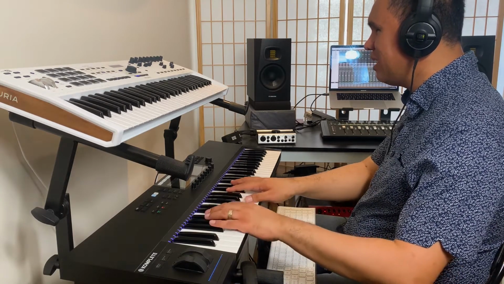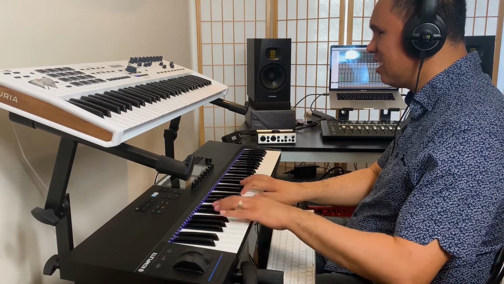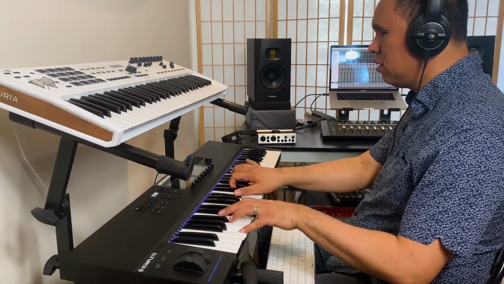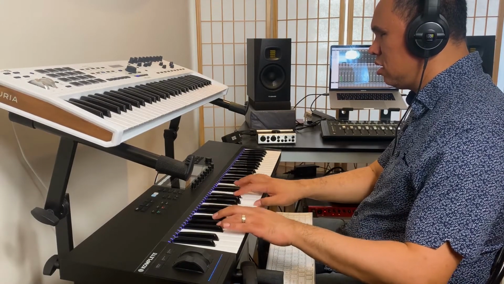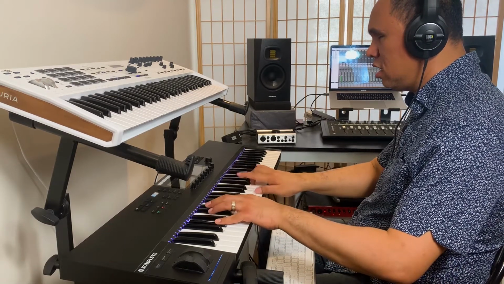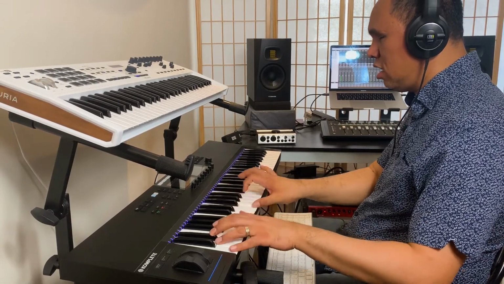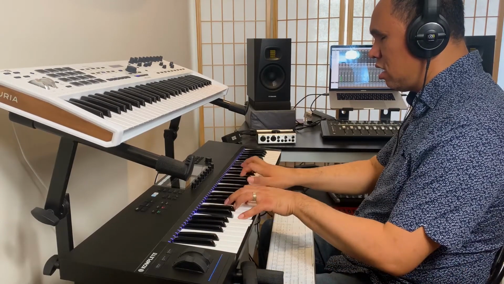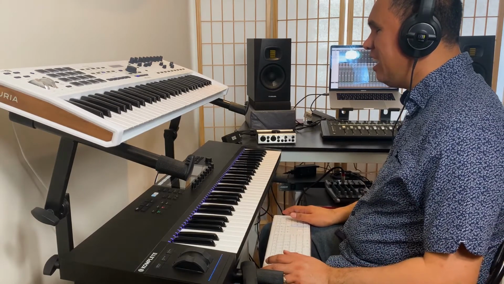So I'm kind of feeling something like this in C minor. Something like that, something along that line.